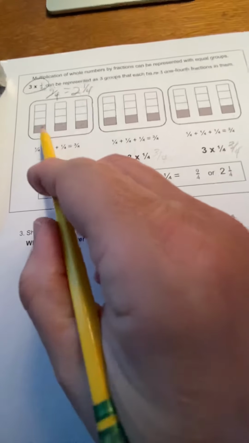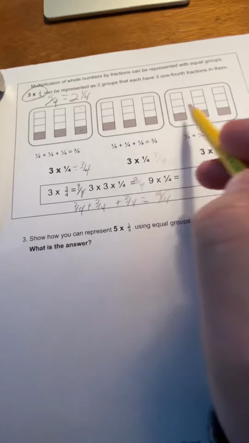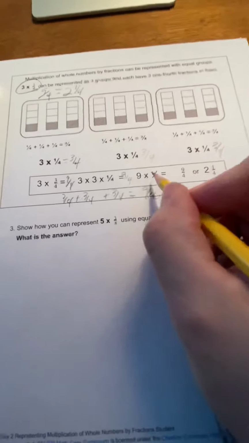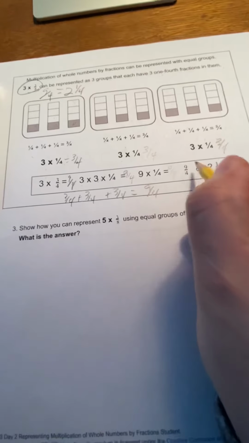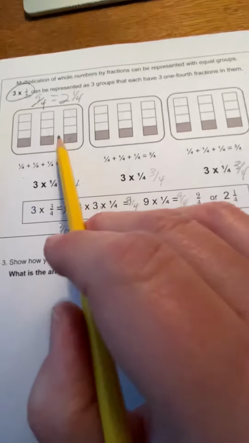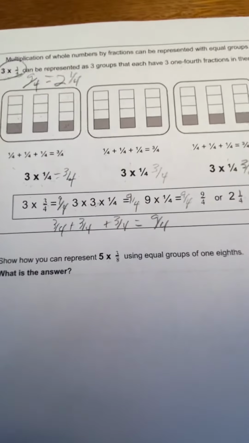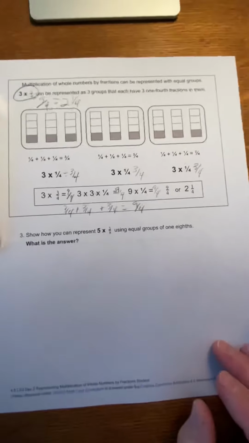Or if I look at it this way, I've got 1, 2, 3, 4, 5, 6, 7, 8, 9 1/4s. So 9 times 1/4 is 9/4. And then I get my final answer of 2 1/4 that way. So this visual model of doing groups of fractions is another way that you can represent your work. It's basically the same thing that we've been doing all along. It's just another way to do it.